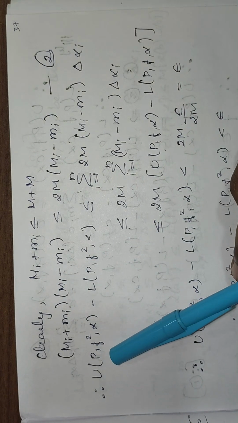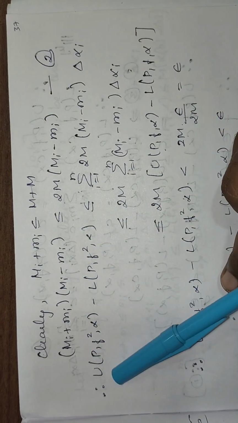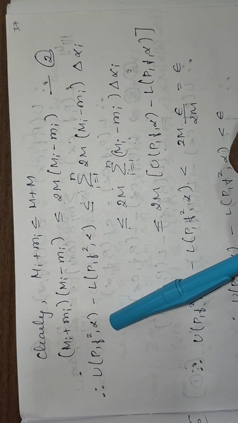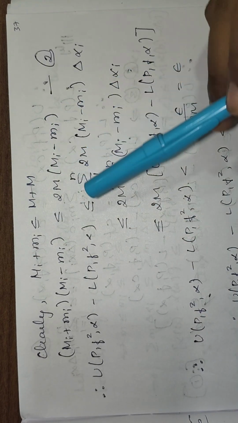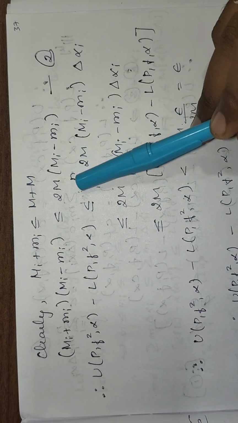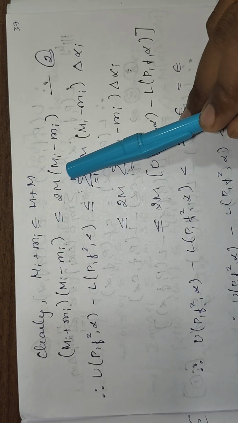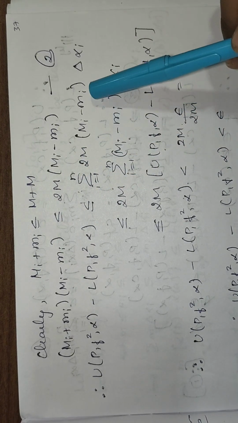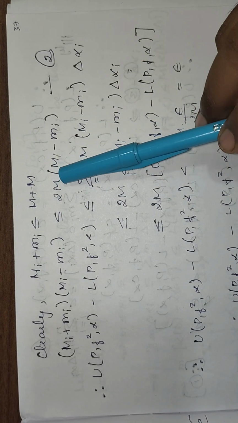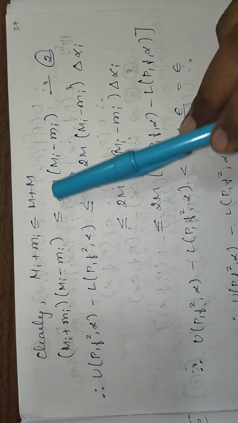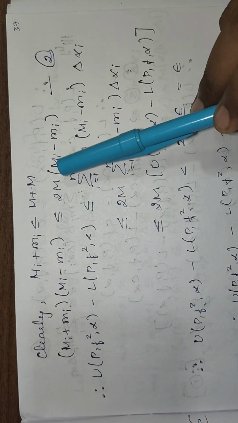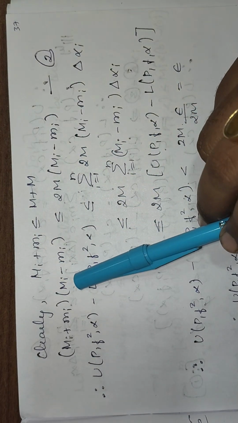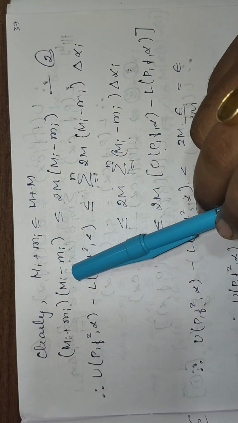Now this difference U(P, f square, alpha) minus L(P, f square, alpha) is less than or equal to summation i equal to 1 to n of 2M into (Mi minus mi). Here we have taken multiplication of delta alpha i on both sides, and also summed from i equal to 1 to n on both sides.